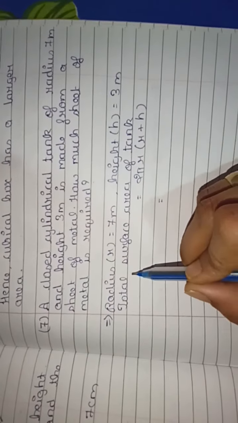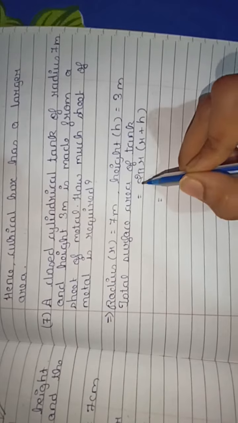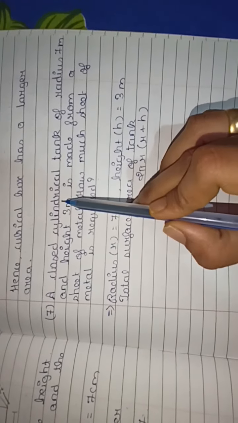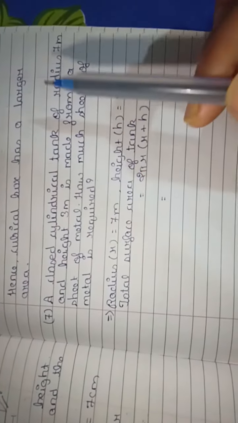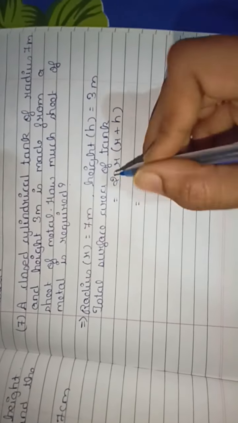So we will use the total surface area of a cylindrical tank. The formula is 2 pi r (r plus h). As it is a closed cylindrical tank and we have to use the metal sheet for this complete tank, that is why we are using the total surface area formula.